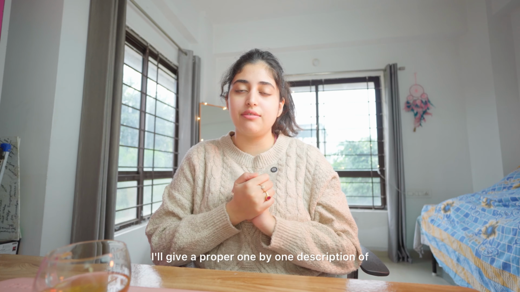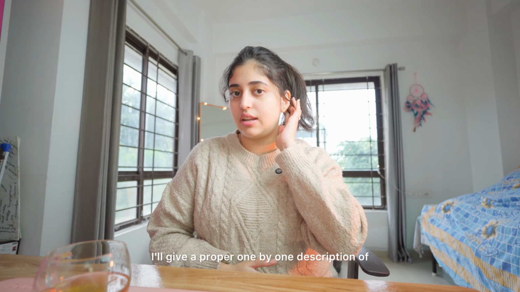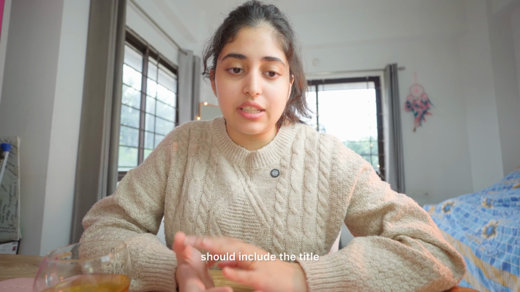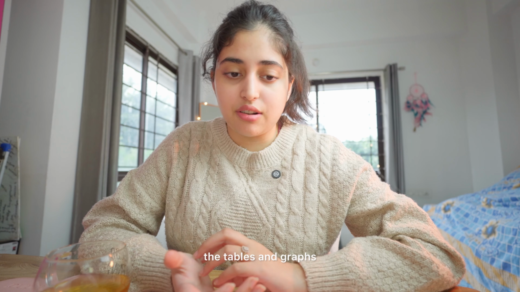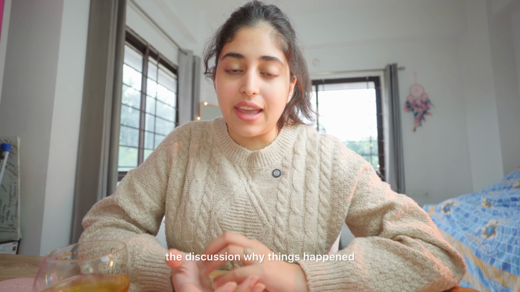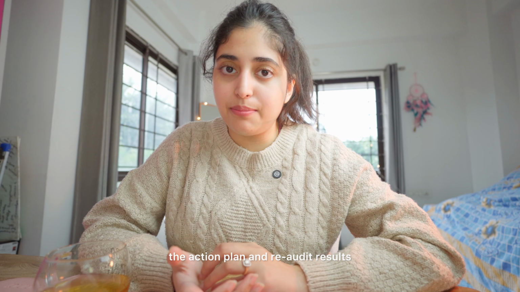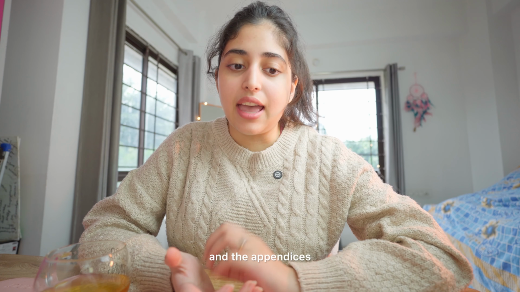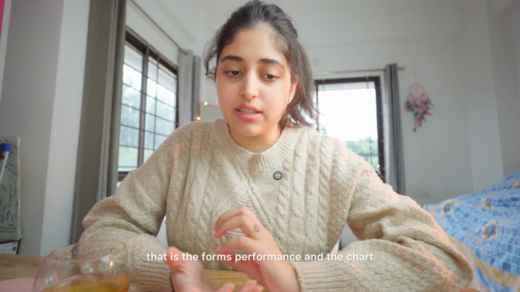Now writing and presenting the audit report, you have to write the way I told you, like all those aims, objectives and everything. I'll give a proper one by one description of what you need to do. Like first, your audit should include the title, authors and the date, then the background and rationale, the aim, standards and methods, the results, that is the tables and the graphs, the discussion, why things happened, the action plan and re-audit results, the conclusion, that is the summary and the recommendations, and the appendices, that is the forms, proformas and the chart.